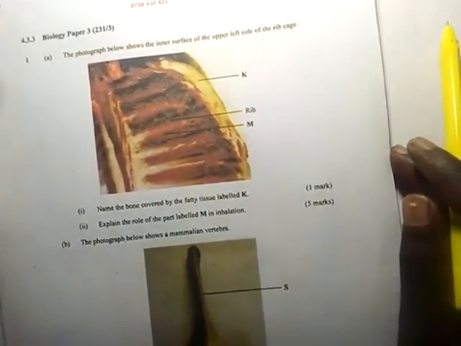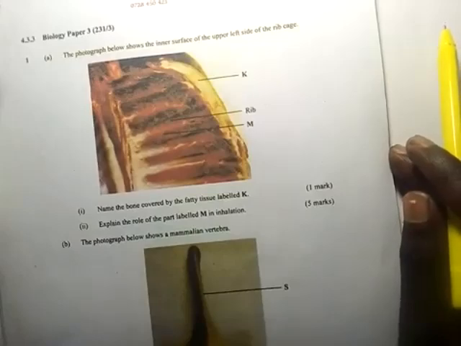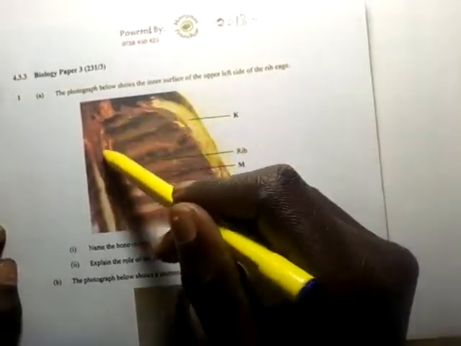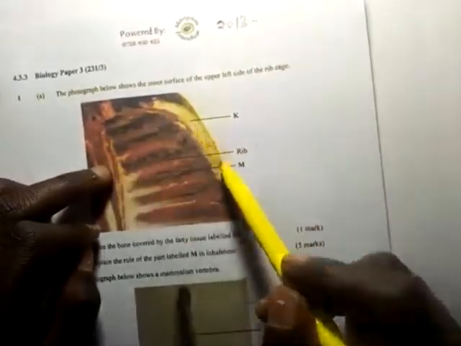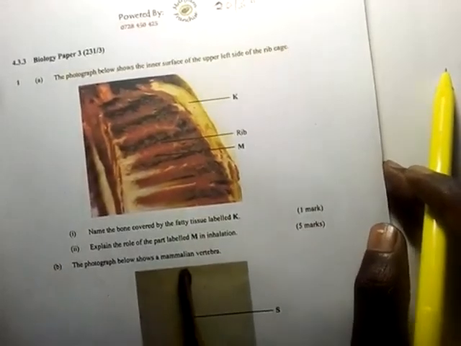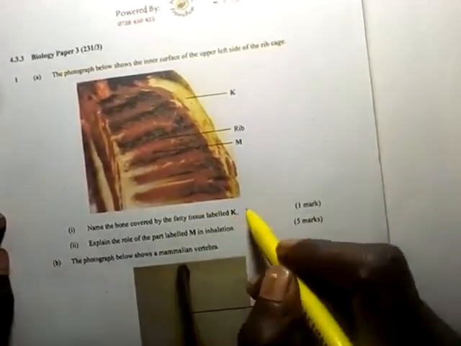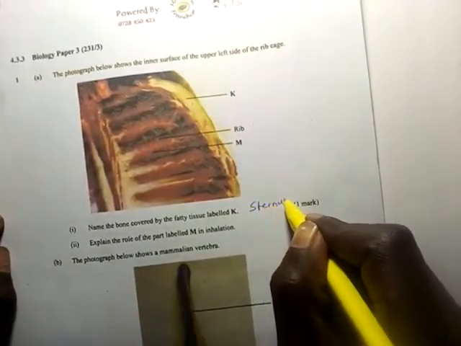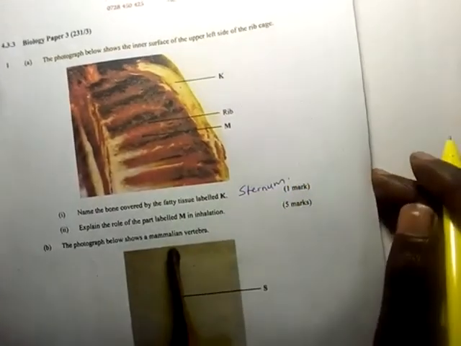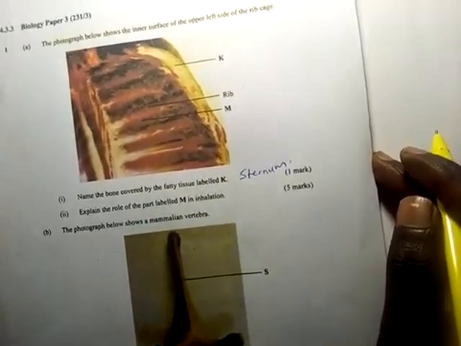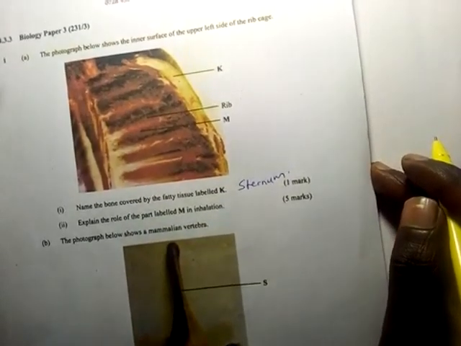Then you are told, name the bone covered by the fatty tissue labeled K. Name the bone. This one now, this is the bone that is covered by the fatty tissue labeled K. Now that is the sternum. Then you are told, explain the role of the part labeled M in inhalation.